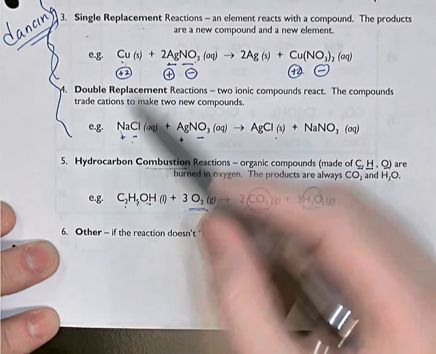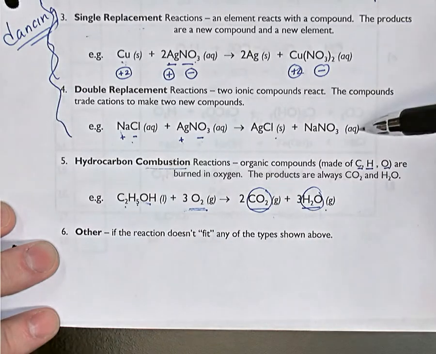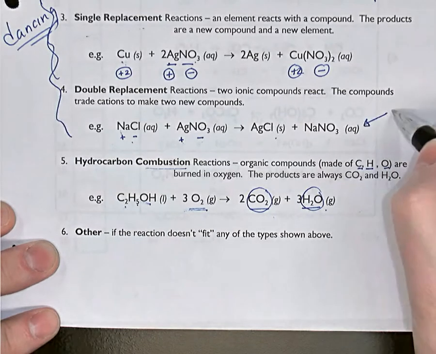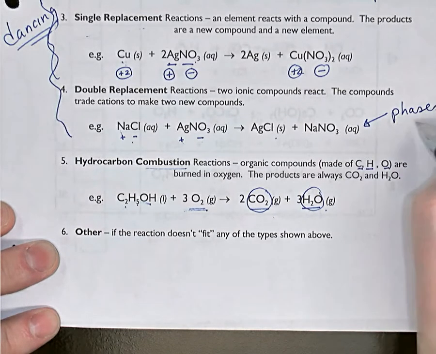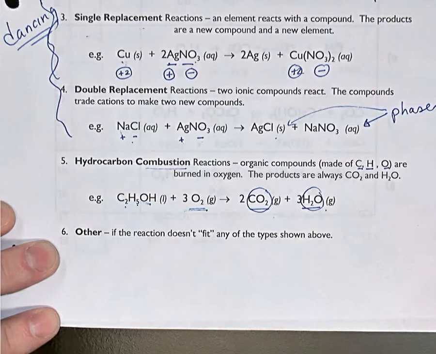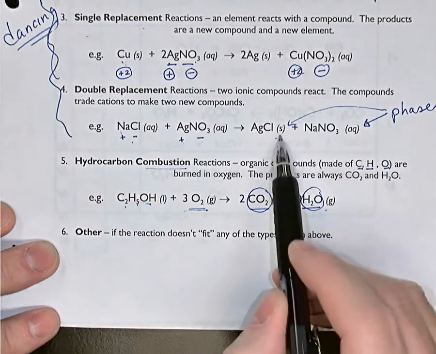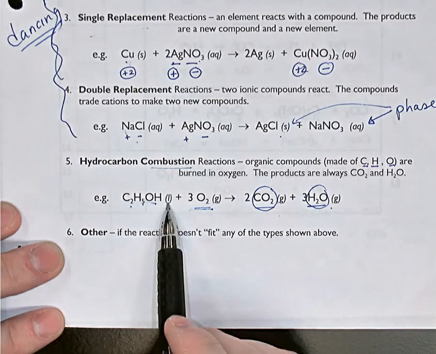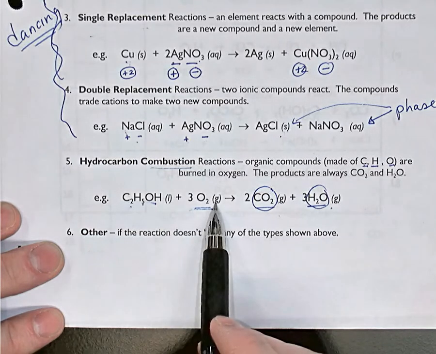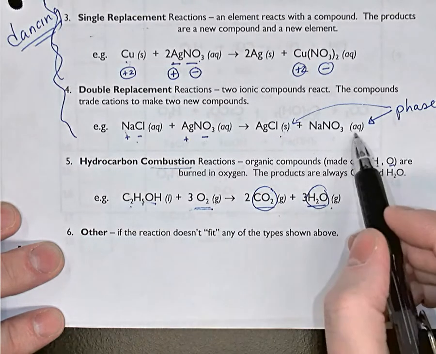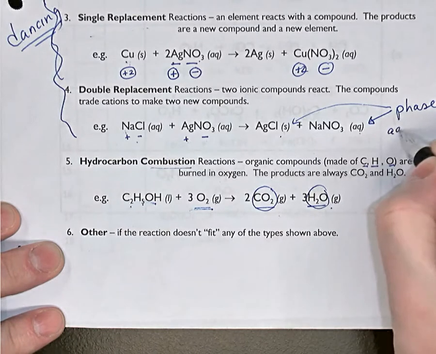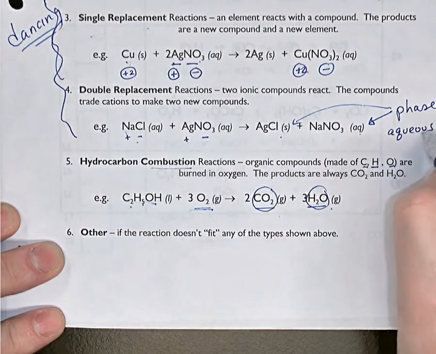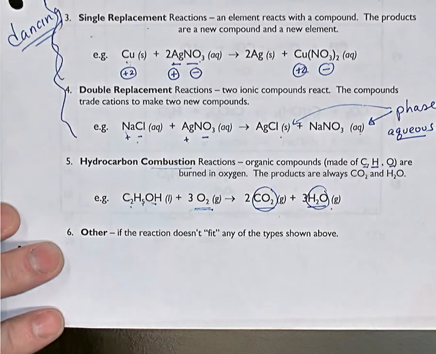Now in all these examples, you may have noticed that there were small things in brackets written beside them. Those are the phases of the reactants and products. The phases, the solid, liquid, gas, etc. So if you see S, that was a solid substance. If you see L, that was a liquid substance. G is a gaseous or gas substance. And if you see AQ, AQ stands for aqueous. And aqueous means it was dissolved in water.